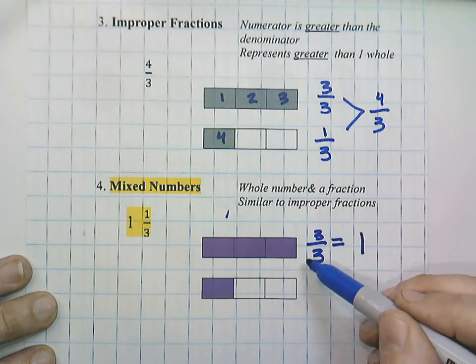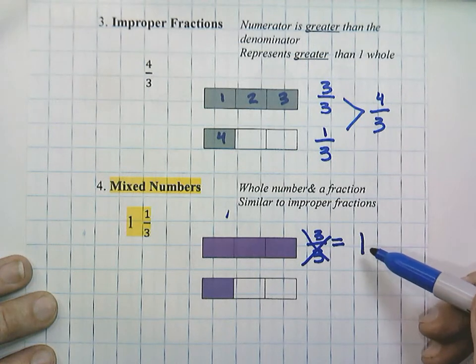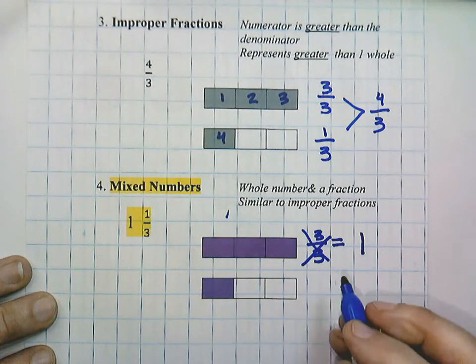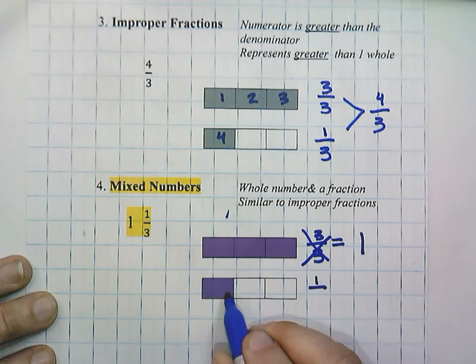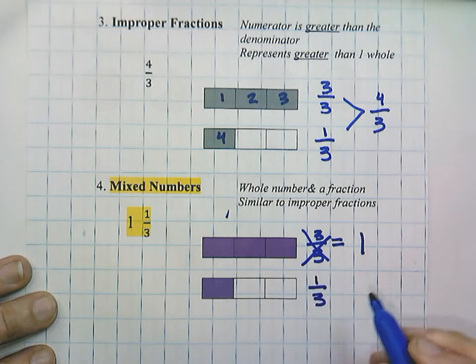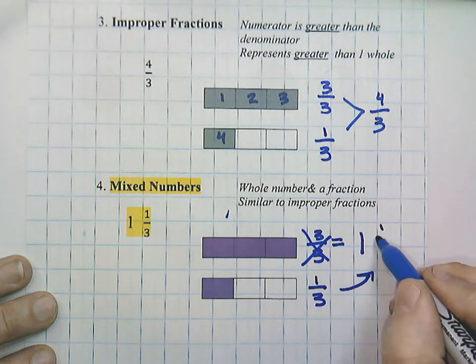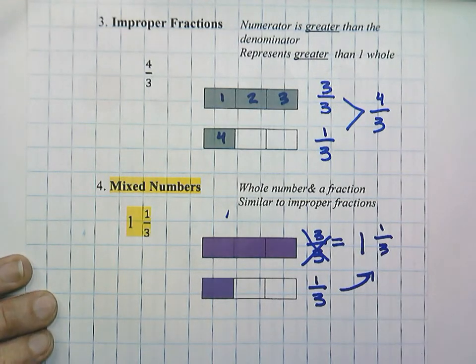So in this case, we're choosing to express it as 1 whole instead of our fraction. Here we have 1 purple out of a total of 1, 2, 3 sections, and when we put that together, we would get our mixed number of 1 and 1/3.